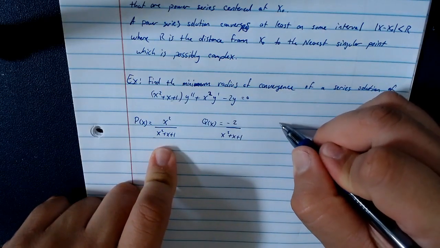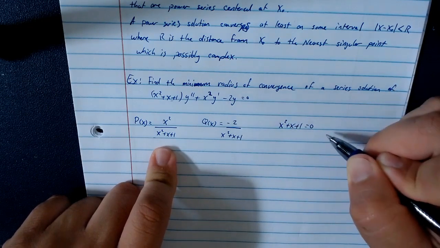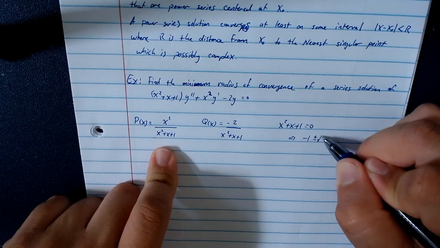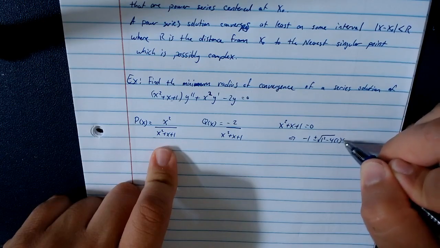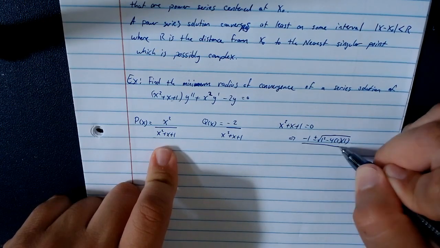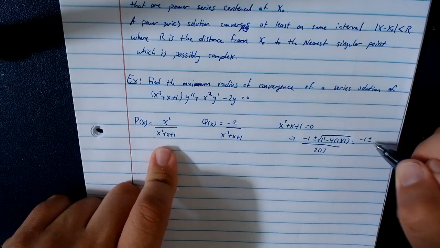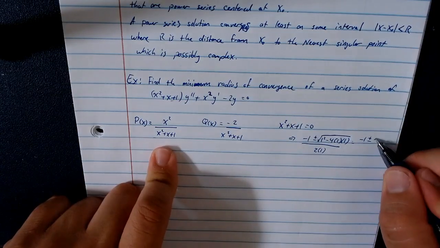Okay, so we need to check x squared plus x plus 1 equals to 0, which again, that's the quadratic formula. Negative 1 plus or minus the root of 1 squared minus 4 times 1 times 1 all over double 1, which is negative 1 plus or minus, that's the square root of negative 3, which is i root 3.